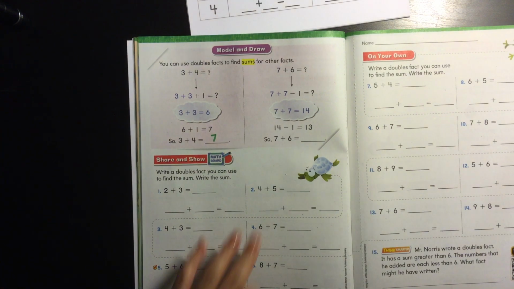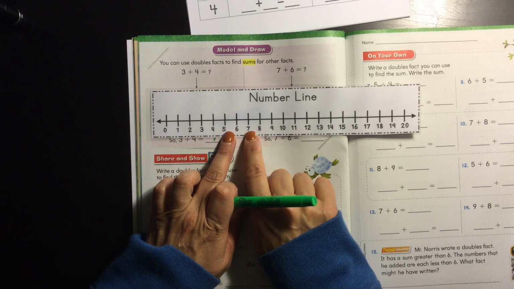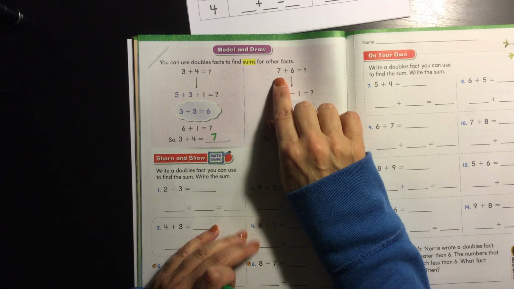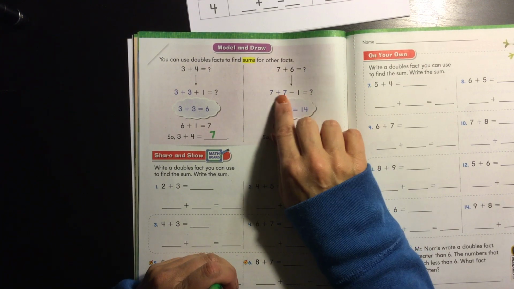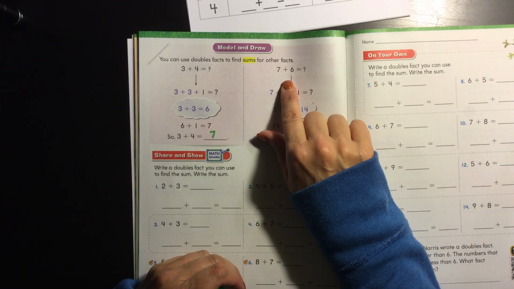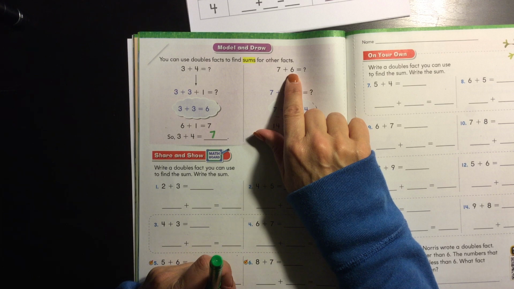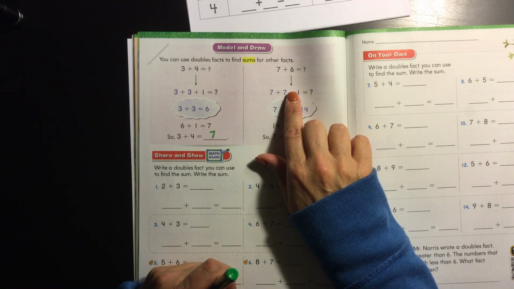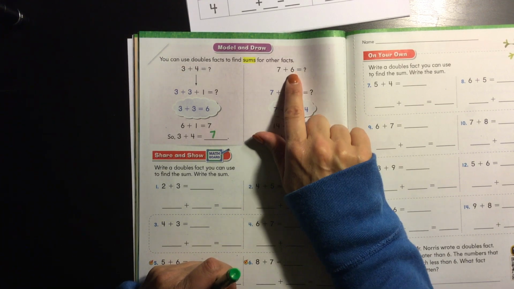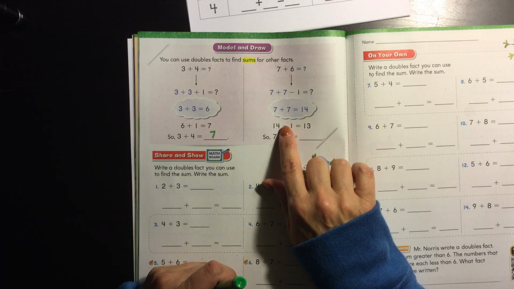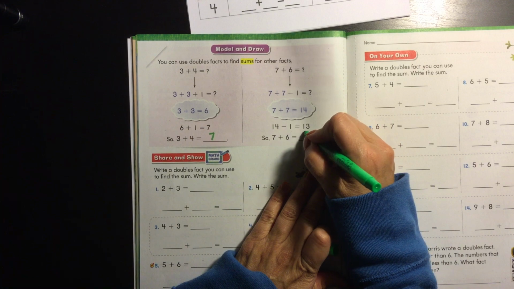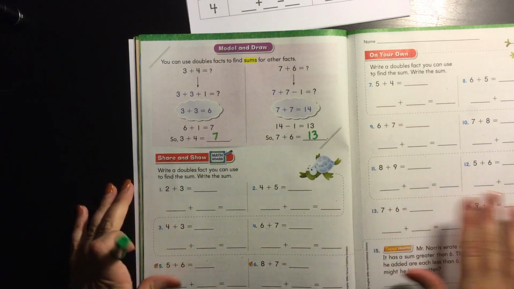Another example is 7 plus 6. 7 plus 6 come next to each other on the number line. So if we were to double the larger add-in, 7, 7 plus 7 we know equals 14. But when we double the 7, we're really adding 7 instead of 6, and 6 is one less. So when we add 7 plus 7 equals 14, we're going to subtract 1 from that because 6 is one less. So 14 minus 1 is 13. So therefore 7 plus 6 equals 13. Go ahead and pause the video to write that in.